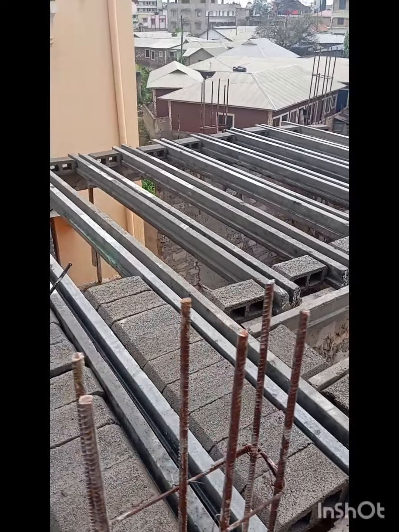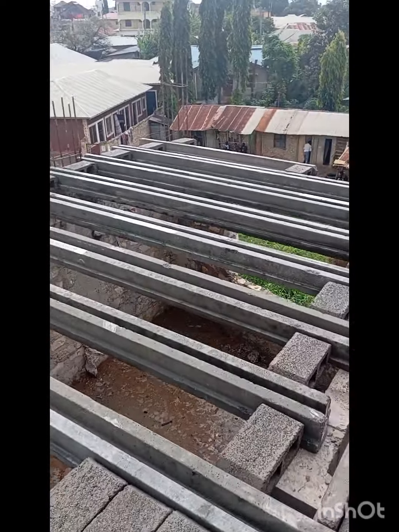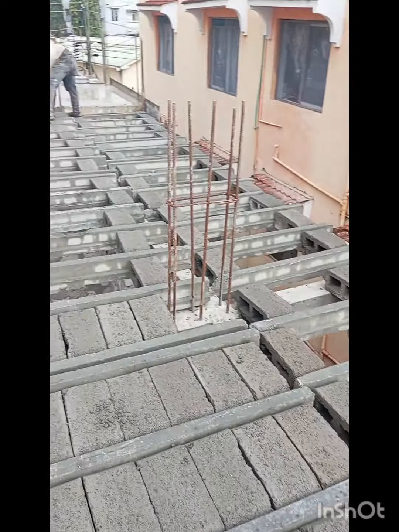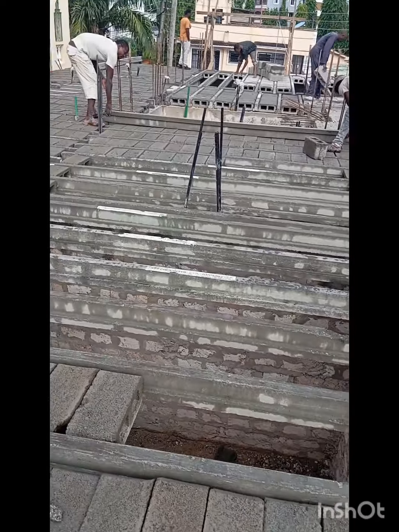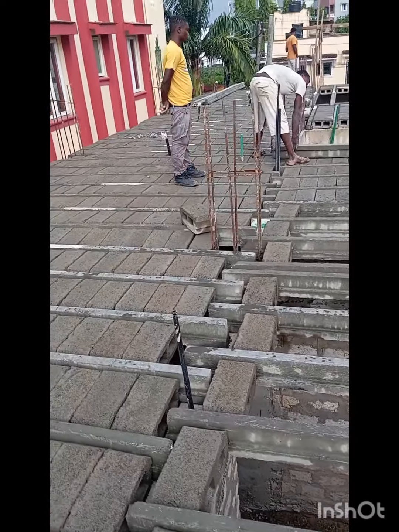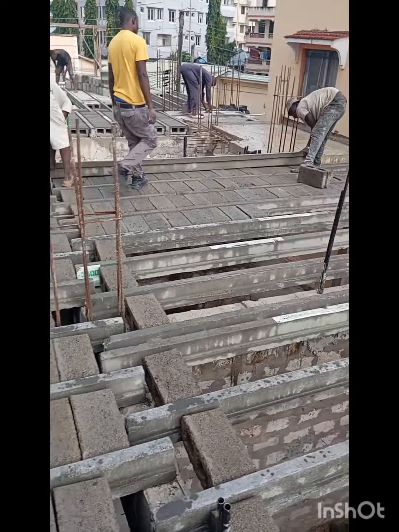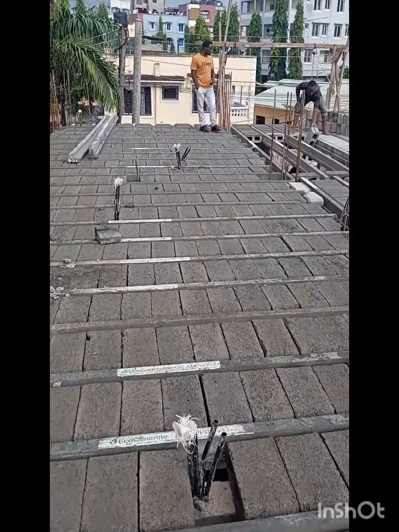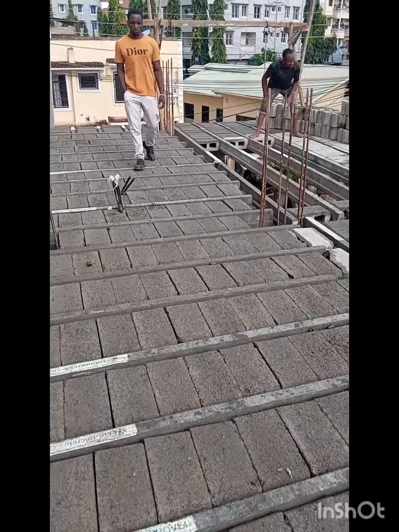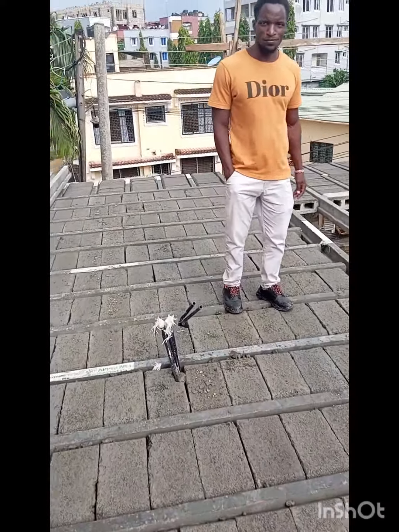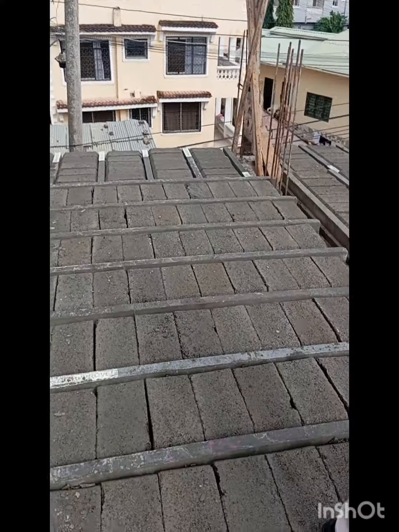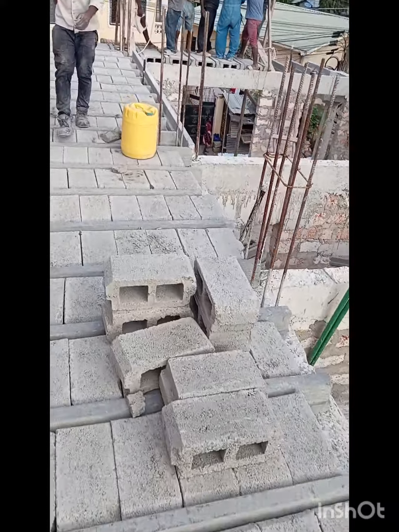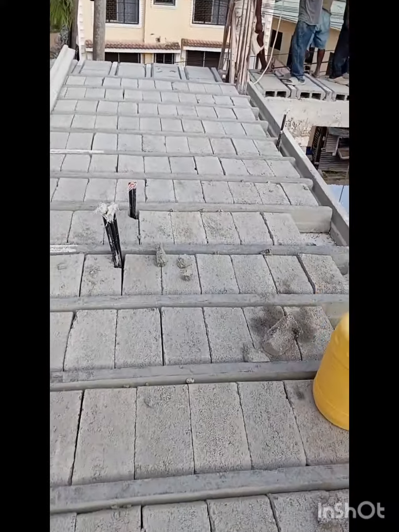Thank you. As we continue with our interview today, we are just trying to show you what is happening on site. This is the installation of the beam and block method of technology. This is actually a storey building, and we are carrying on with the installation of the beam and block method. And another question I know that most of you will be asking yourselves is, what's next after the installation of the beam and block is done?